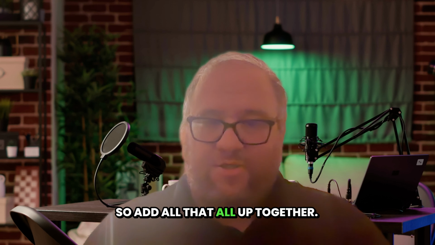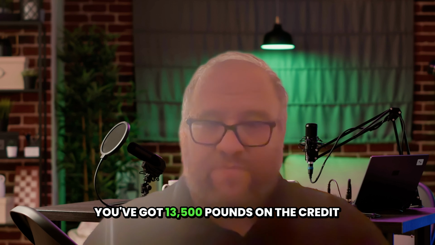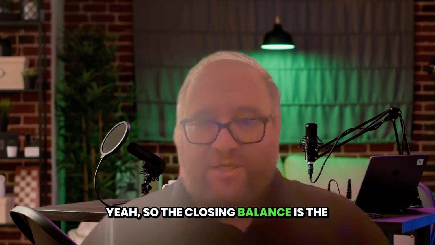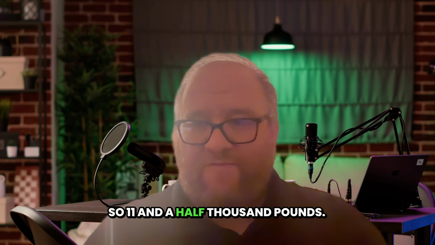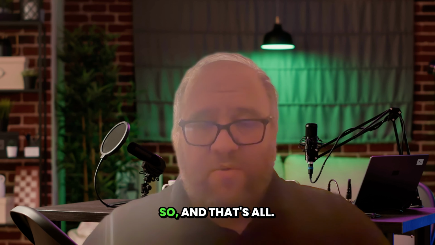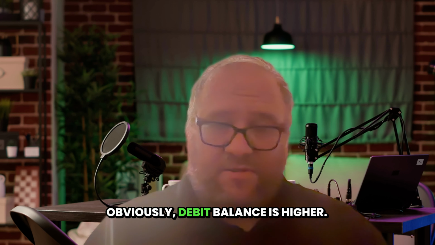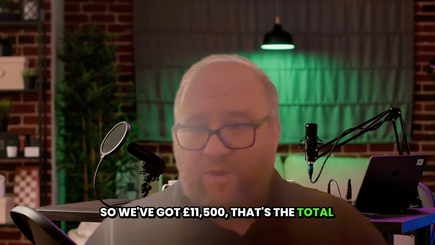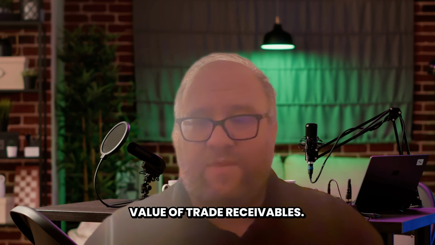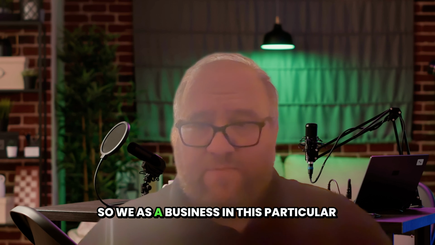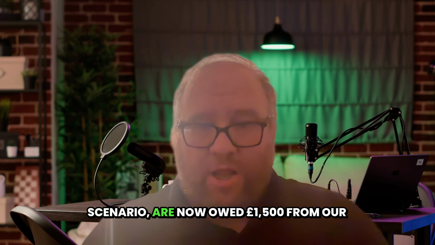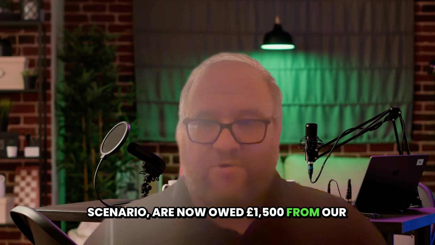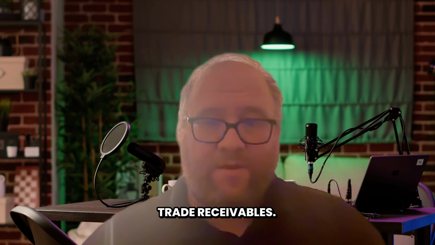So add all that little lot together, you've got £13,500 on the credit side. Yeah. So the closing balance is the difference. So £11,500. Yeah. And that's, obviously, the debit balance is higher. So we've got £11,500, that's the total value of trade receivables. Yeah. So we, as a business, in this particular scenario, are now owed £11,500 from our trade receivables.